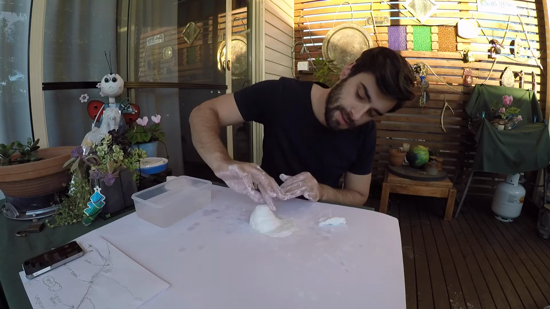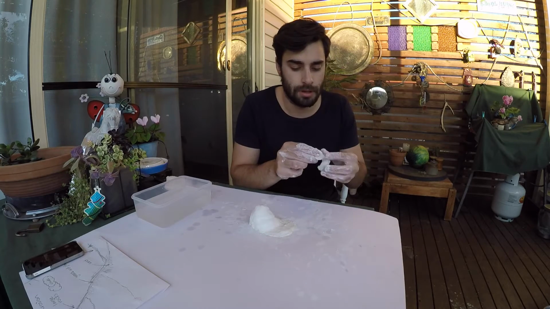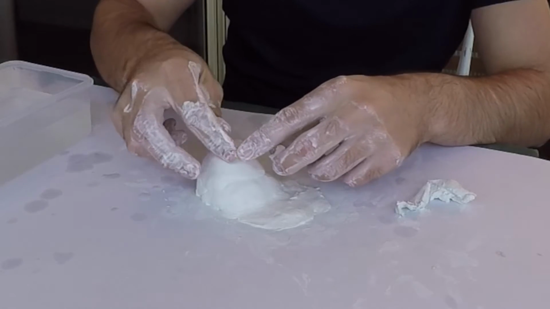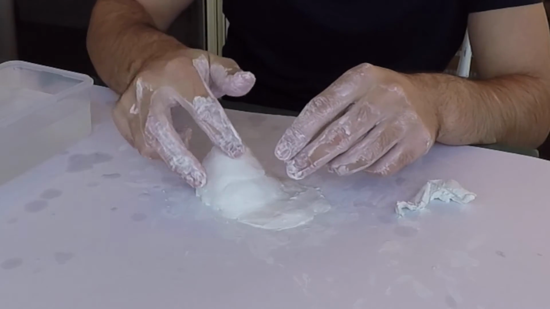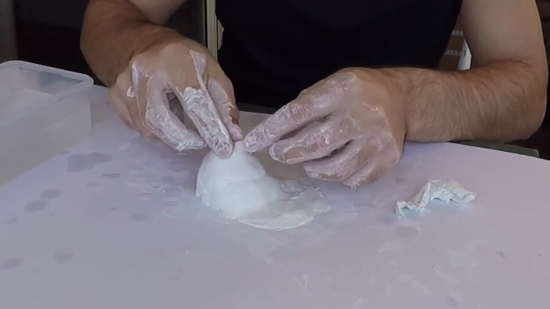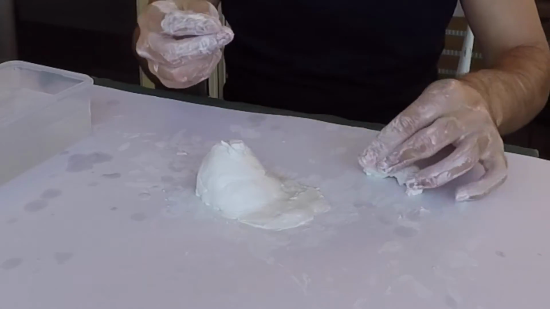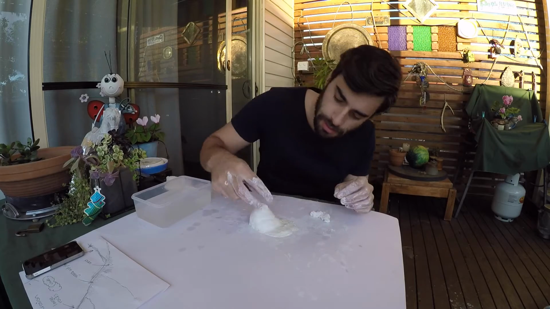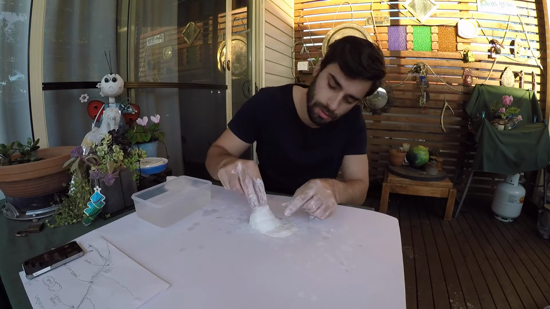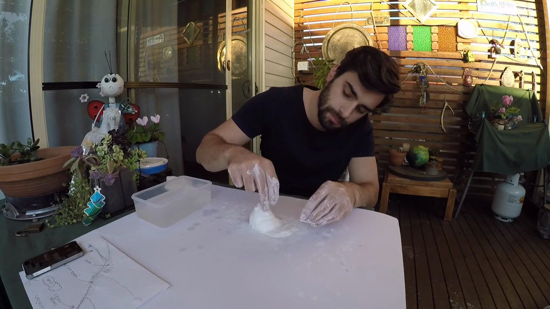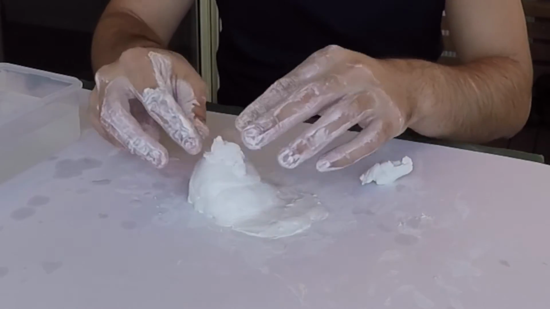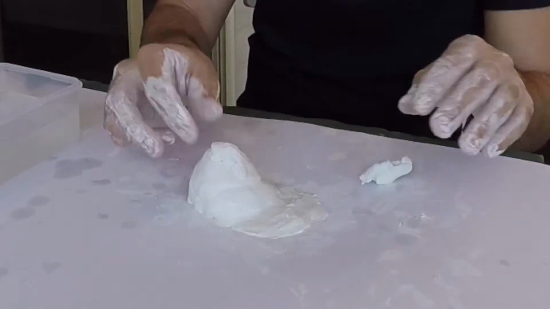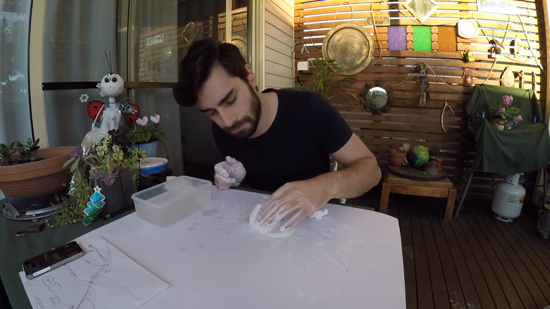Alright, so that's my mountain, that's my peak. I'm going to break off the little pieces just to sort of represent rocks. Rocks up here, rocky mountain. I think it looks pretty good.